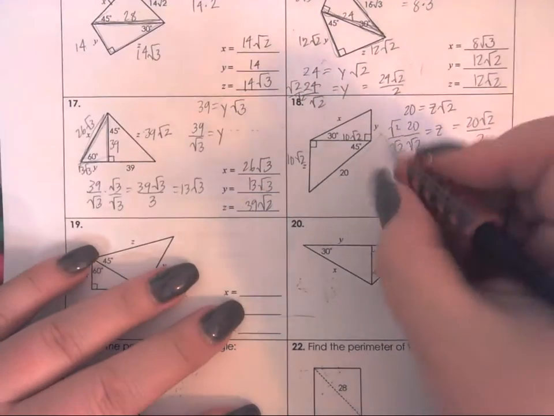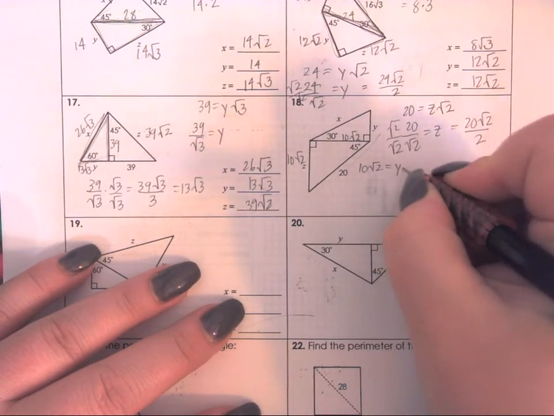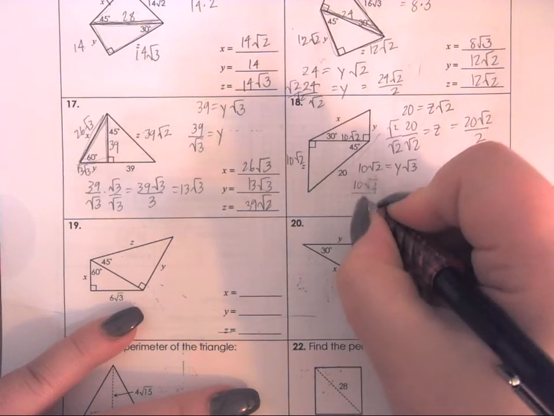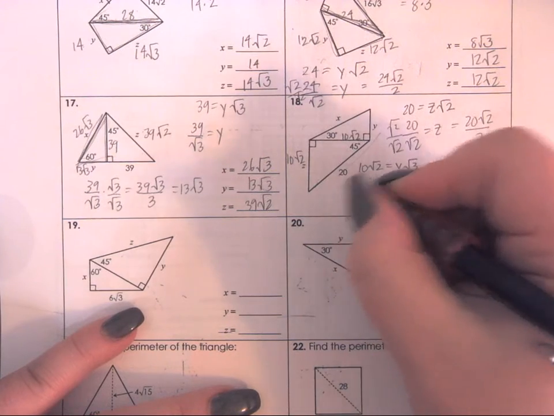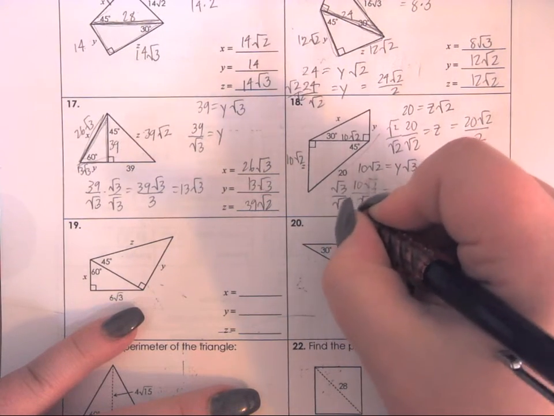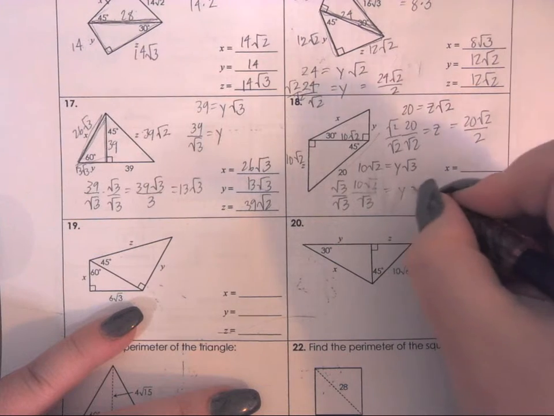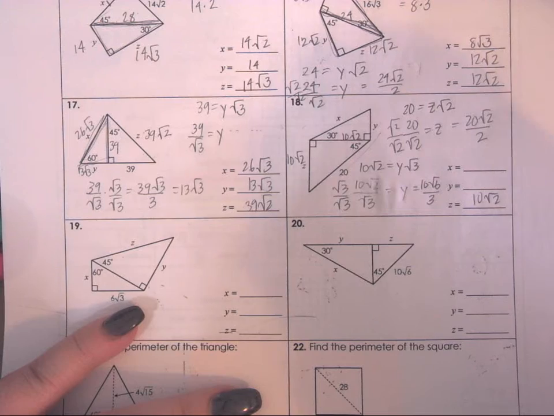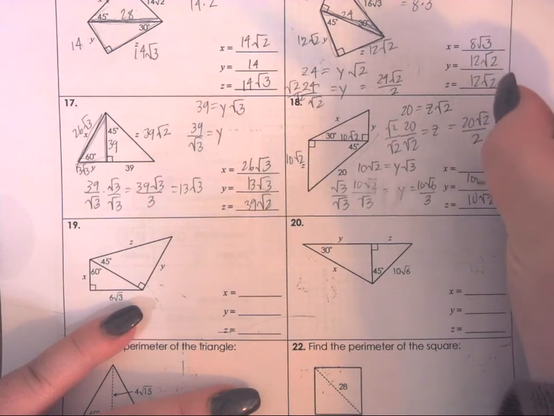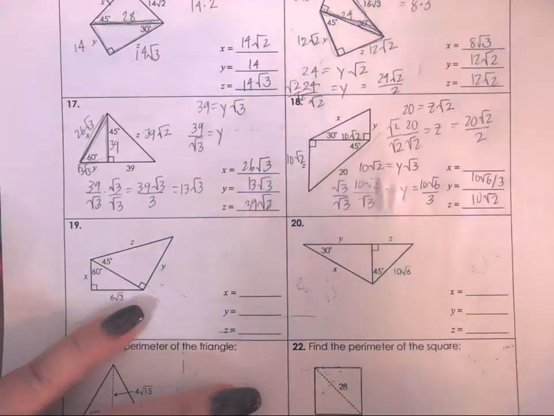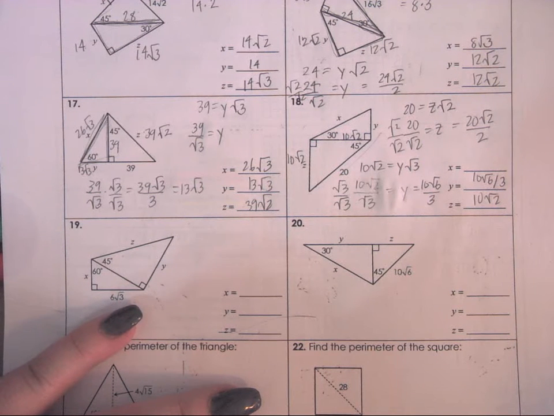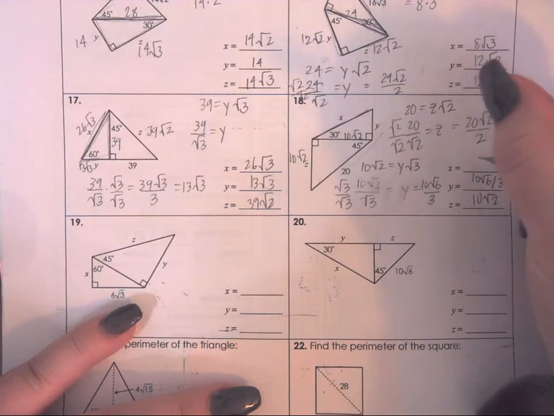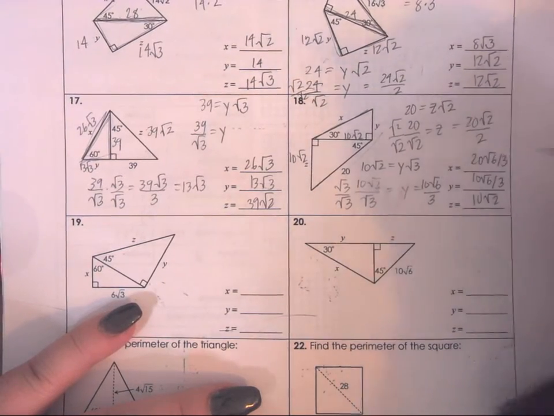Okay, and then 10 root 2 equals the short leg times root 3. So divide both sides by root 3 and rationalize it. And then you get 10 root 6 over 3. And unfortunately, it does not simplify, so it's just that gross answer. And then the hypotenuse here is just double that, so it's 20 root 6 over 3.